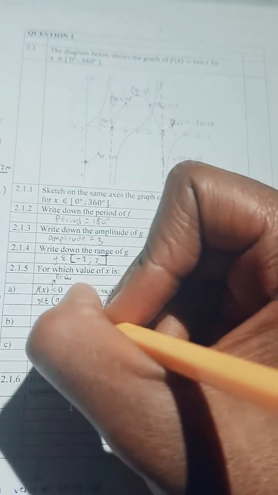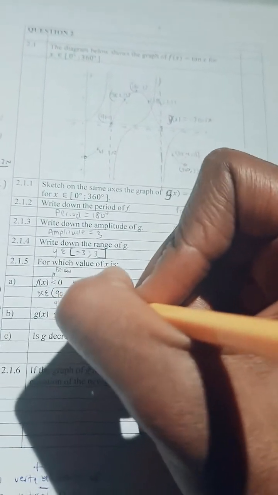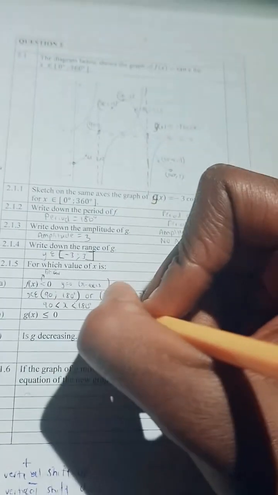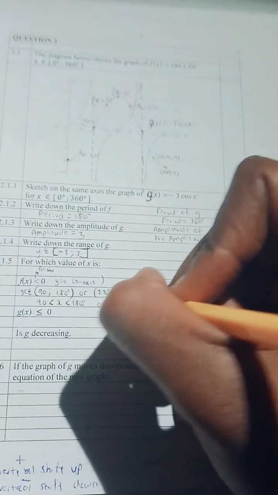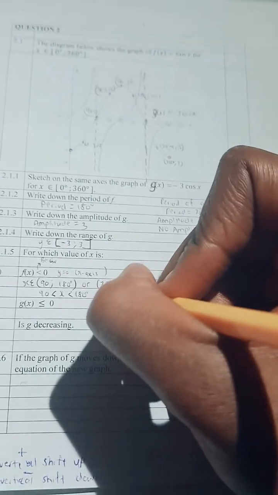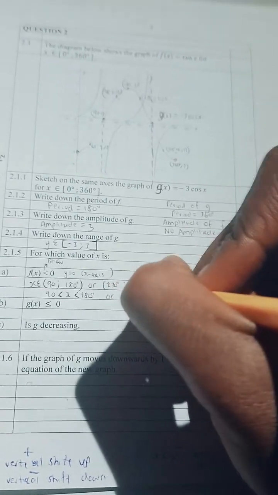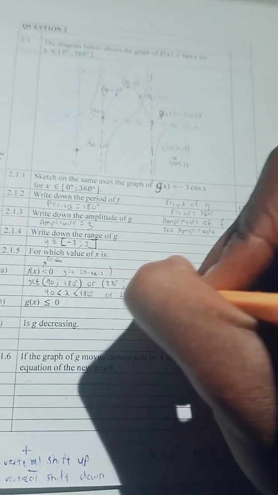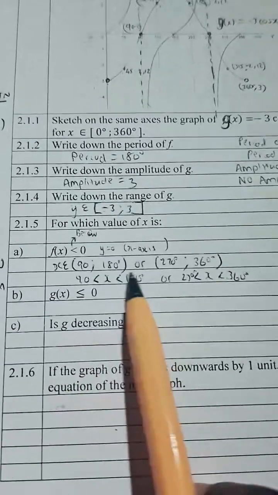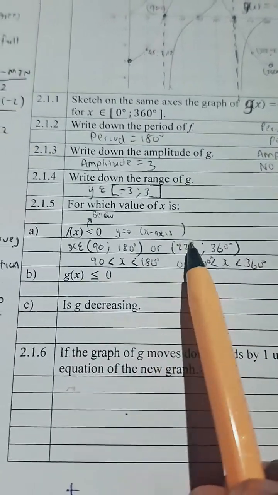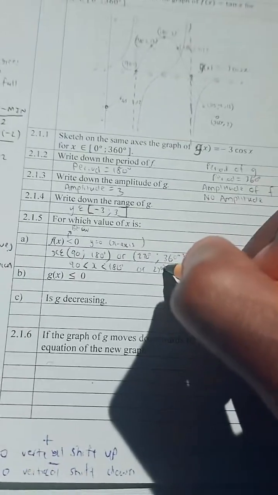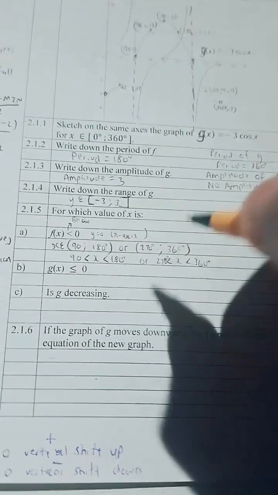Or if you don't want to write the answer in interval notation, you could say x is greater than 90 but less than 180, or x is greater than 270 but less than 360. This is another way of writing the same answer. You're just writing it in inequality form.